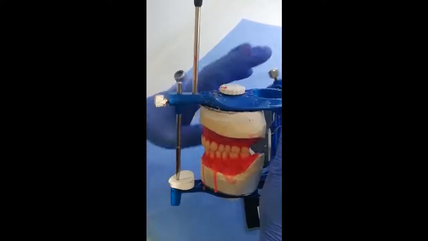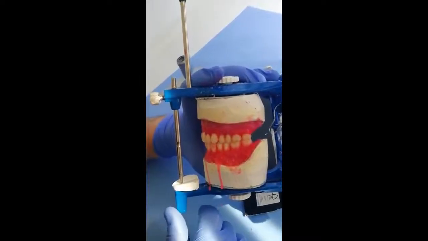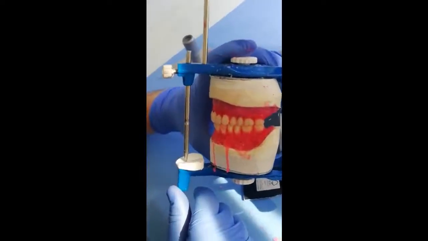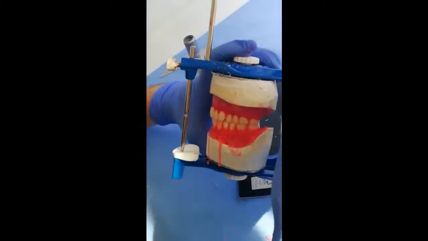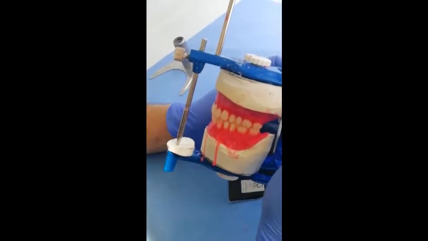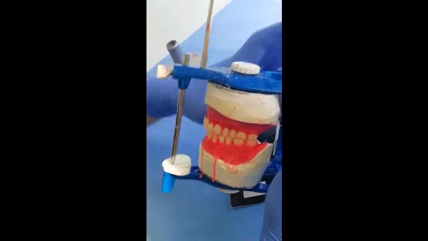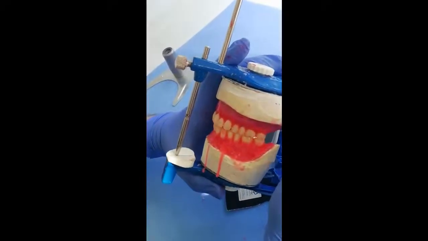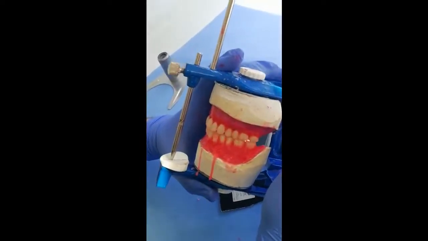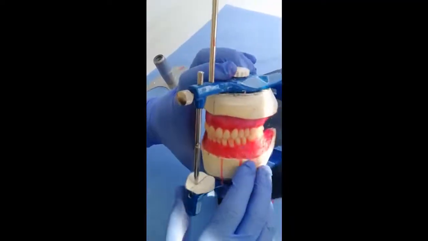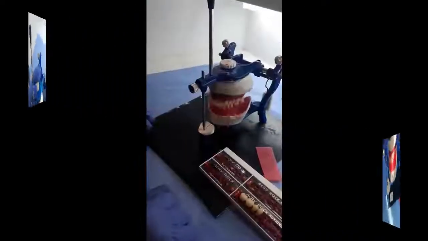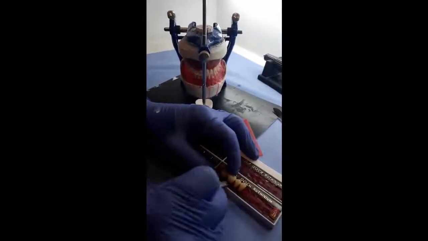Now we'll proceed for the setting of the right side of the mandibular posterior teeth to also check and demonstrate how we can achieve the balancing contact during lateral excursions and to demonstrate the balancing and working side. Okay, now we proceed for the setting of the right side.